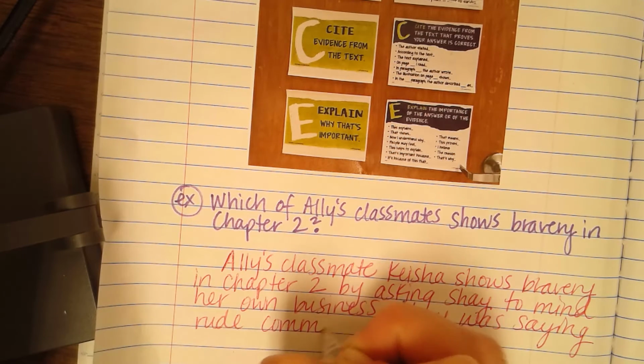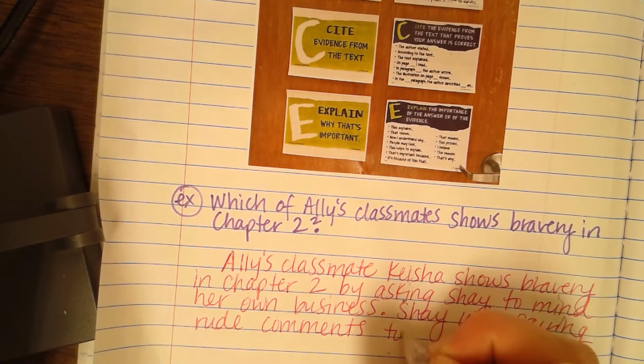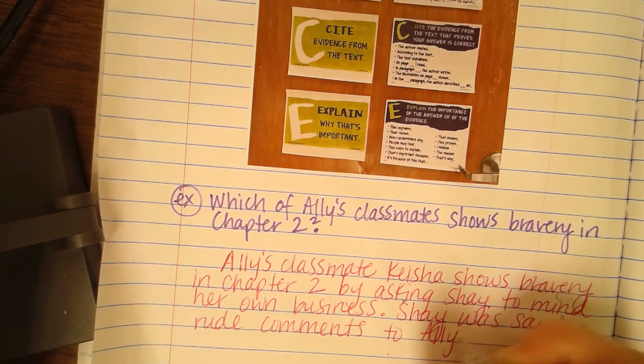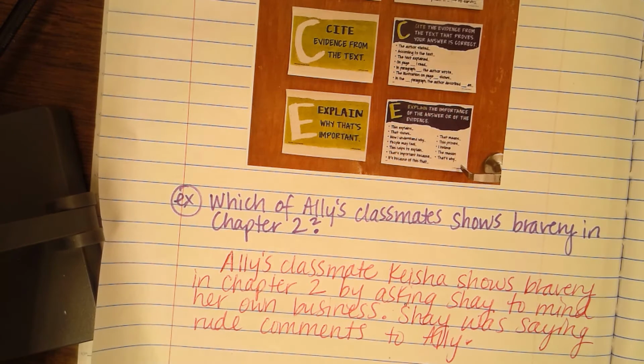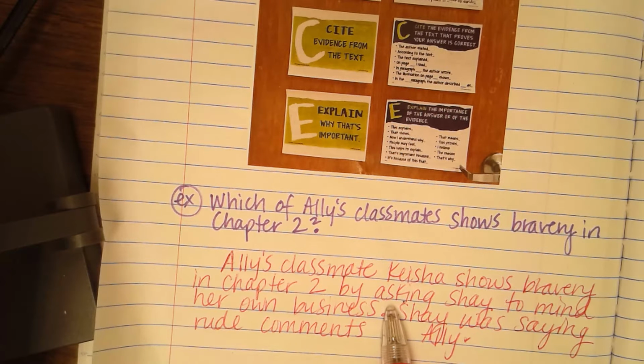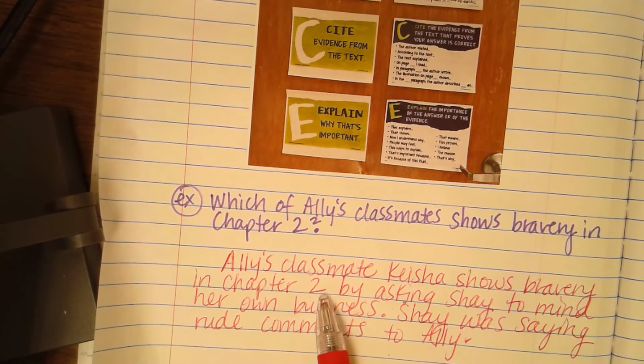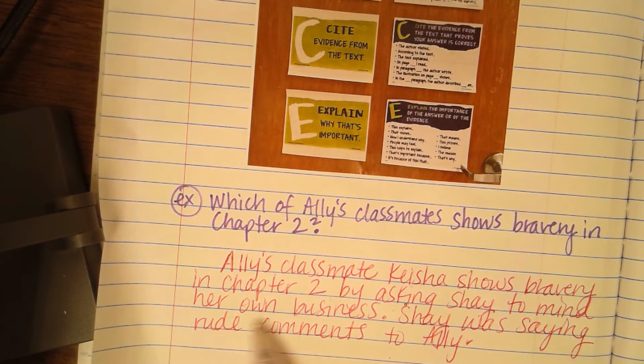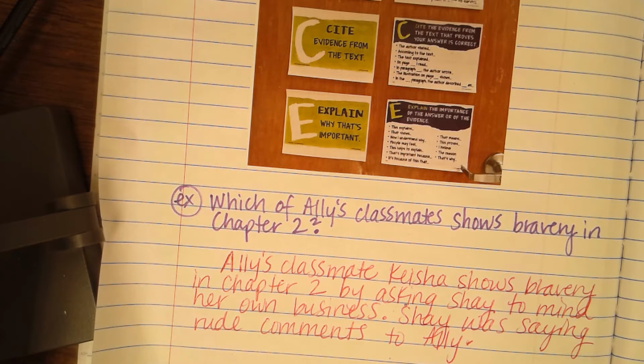Okay, I could even keep this all as one sentence and add the word because in the middle of business and Shay. Allie's classmate Keisha shows bravery in chapter 2 by asking Shay to mind her own business because Shay was saying rude comments to Allie. You could do it that way, or you could keep it the way that we have it in 2 small sentences. So now what I'm going to do is I'm just actually going to label each part here. And I'm going to say R is above that part here, and then throughout the rest of it too.